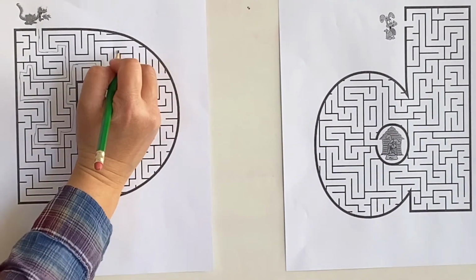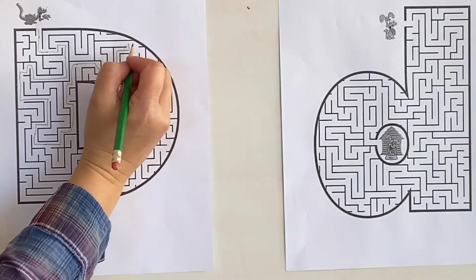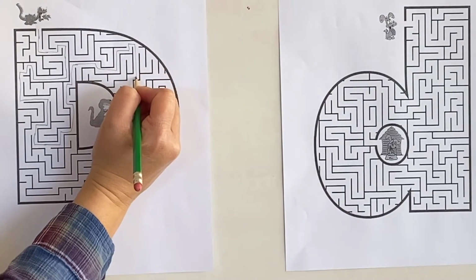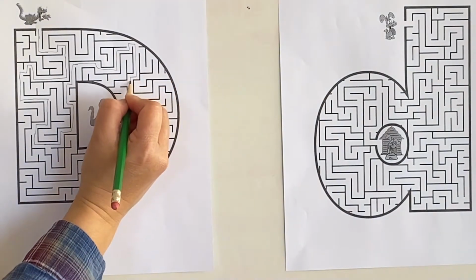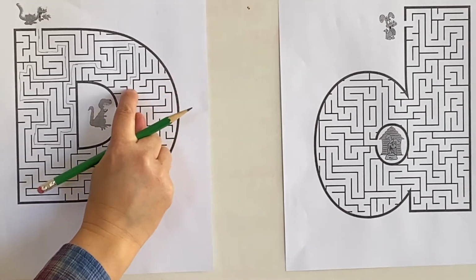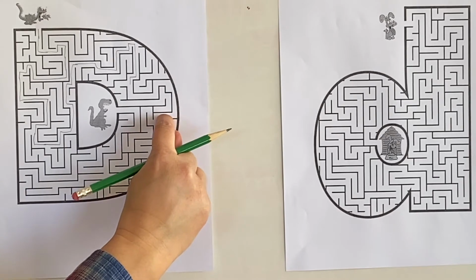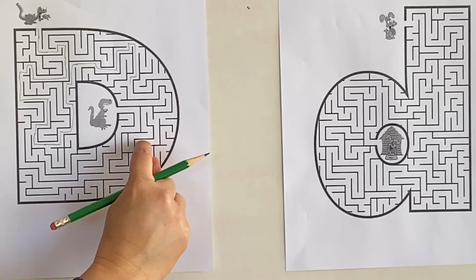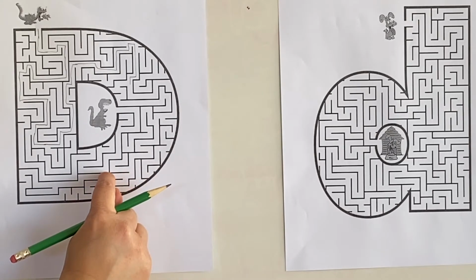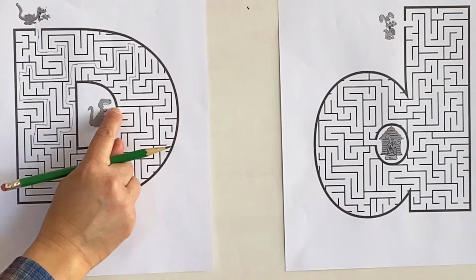So I'm gonna have to go up, and this looks like a dead end this way, so I'm gonna have to go this way and down, and this, I can go this way right here. That seems like it's going somewhere. Oh my goodness, did I find a way in? I did.